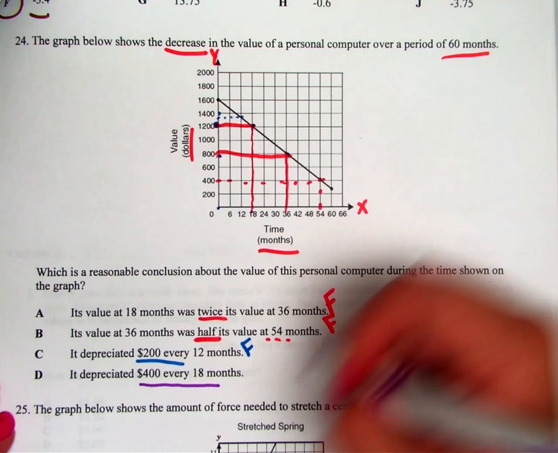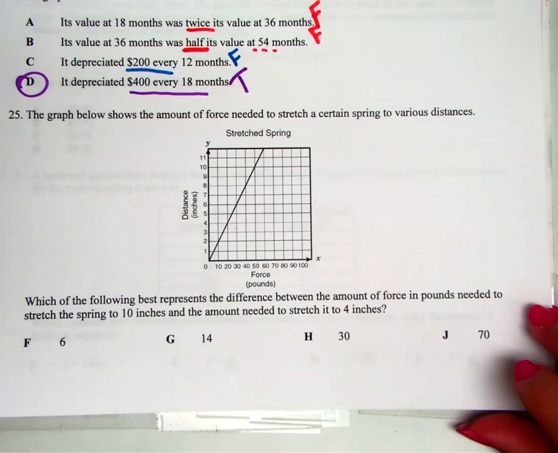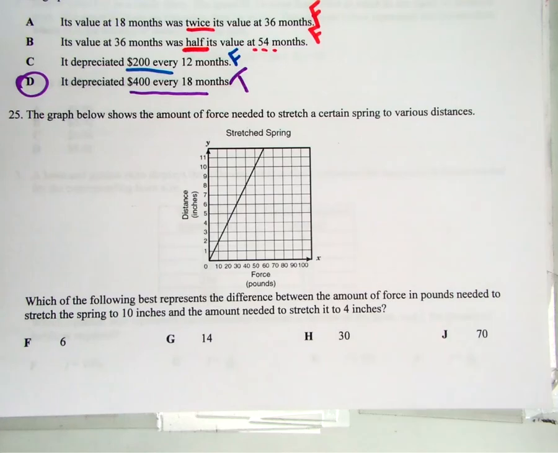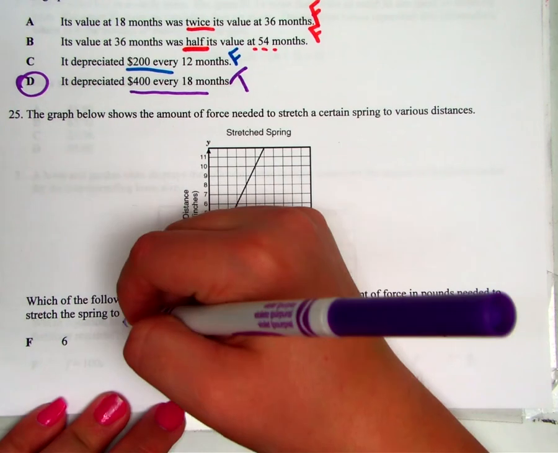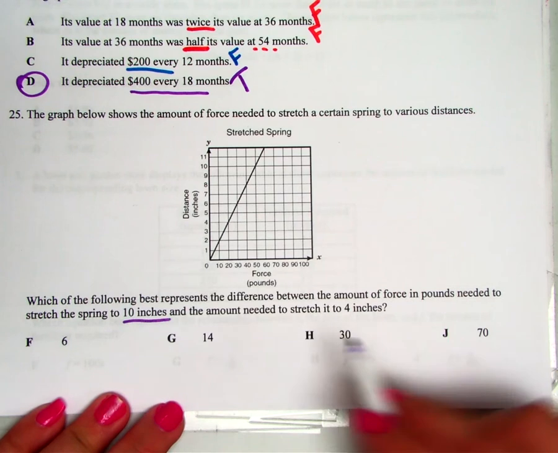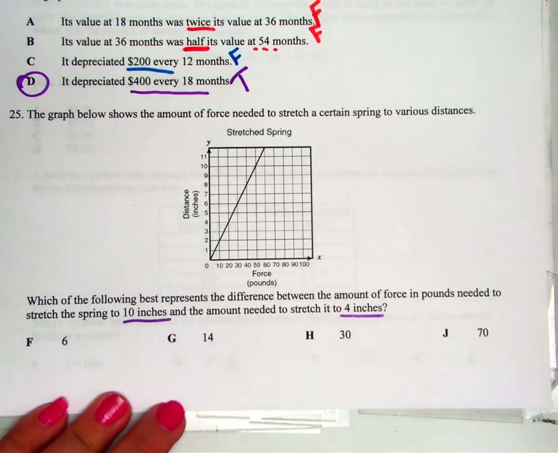The very last one. The graph below shows the amount of force needed to stretch a certain spring to various distances. Which of the following best represents the difference between the amount of force in pounds needed to stretch the spring to 10 inches and the amount needed to stretch it to 4 inches?